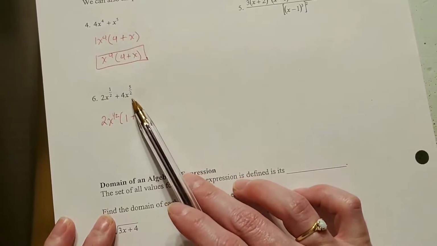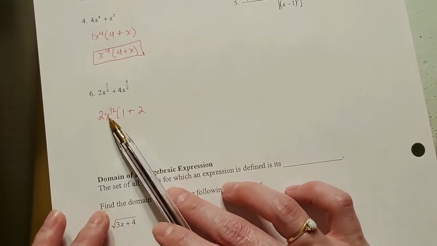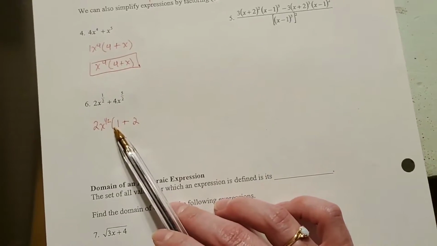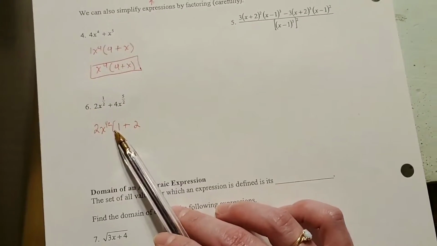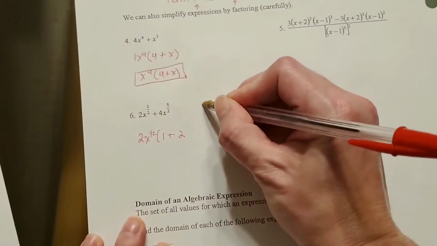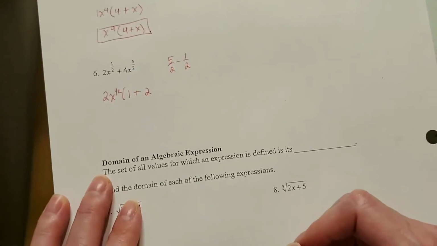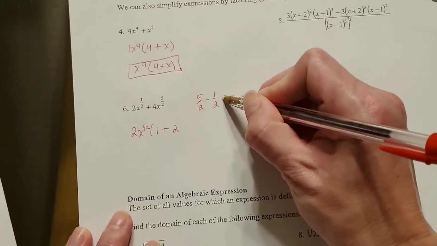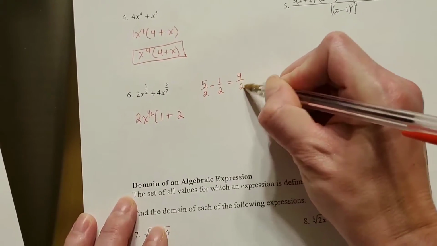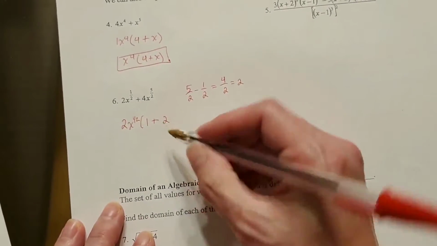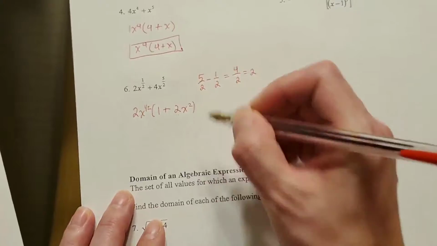X to the 5/2, if you take that and divide by x to the 1/2, think reverse of your operations. If we're dividing, then we're subtracting the exponents. So think about what 5/2 minus 1/2 would be. So 5 minus 1 is 4 over 2, which just simplifies to 2. So this term here needs to be 2x squared.